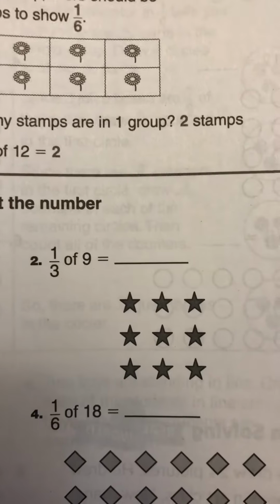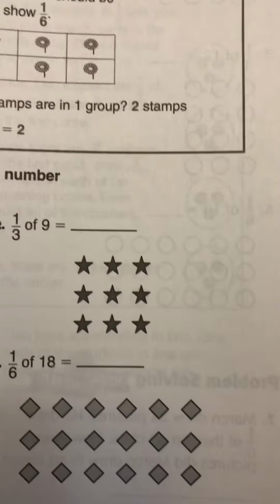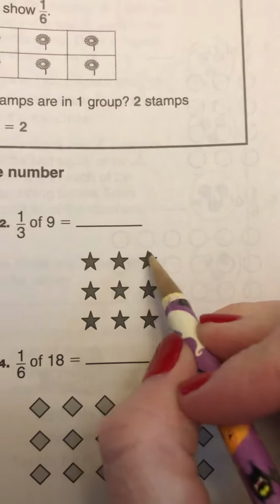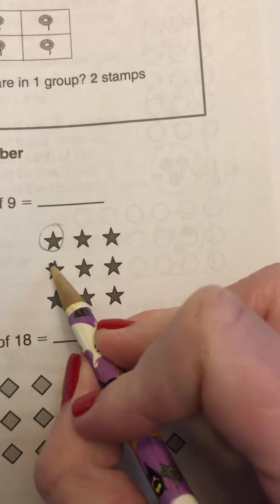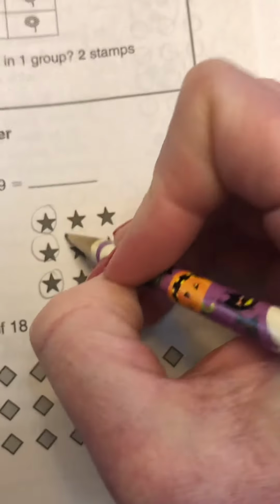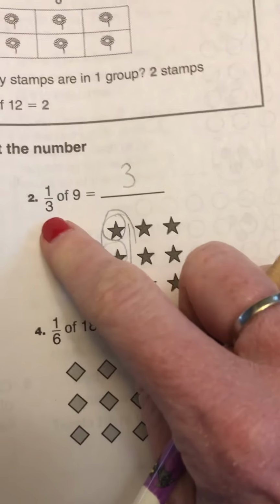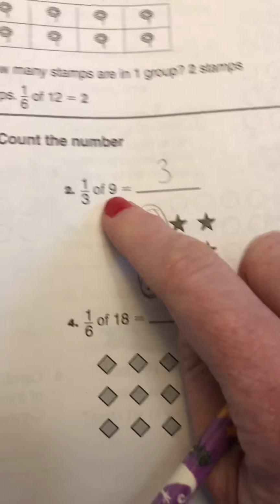Come over here and look at number 2. 1/3 of 9. So for every 3, we're going to circle them. 1, 2, 3. 1, 2, 3. 1, 2, 3. If I look at all of my stars, I have 3 stars circled. And let's check. 3 times 3 equals 9.